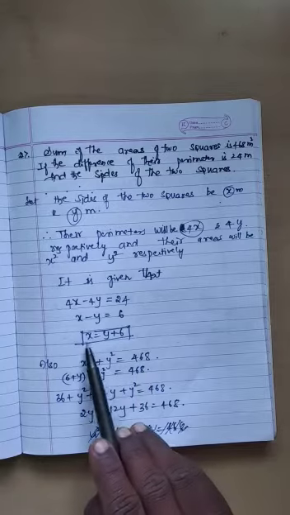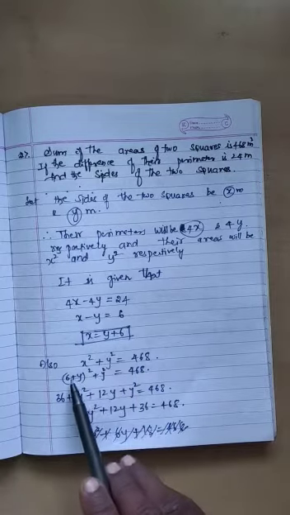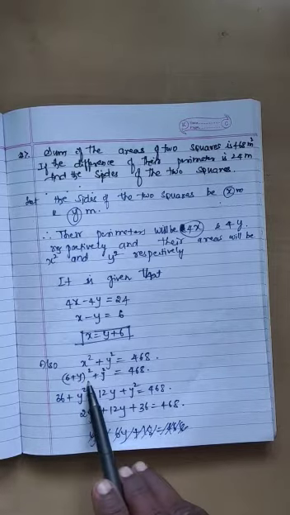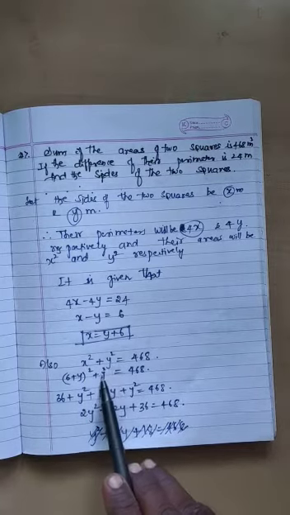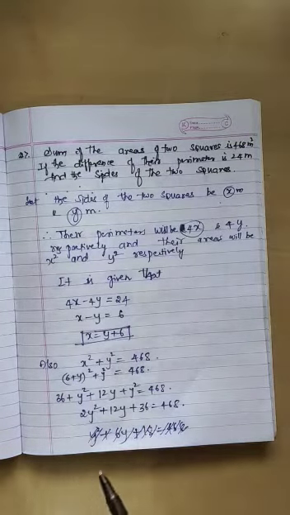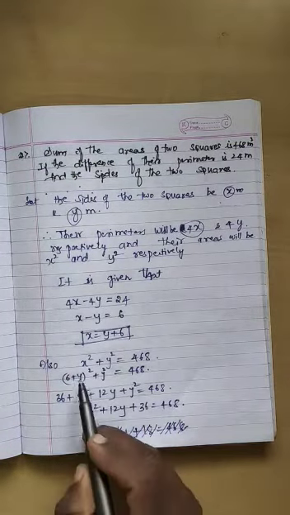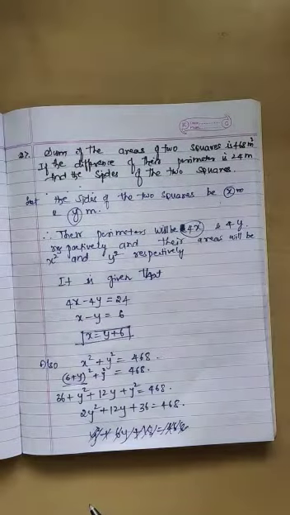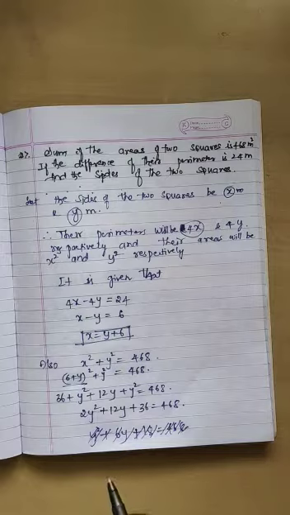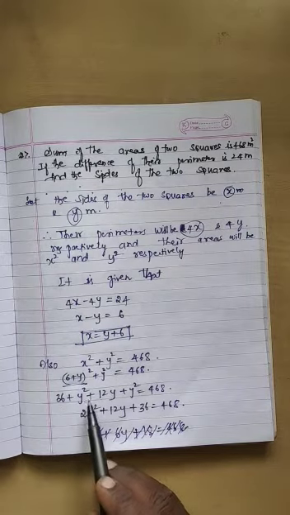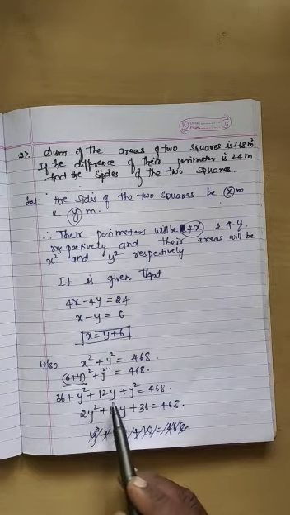Here, instead of x we take y plus 6, so y plus 6 whole square plus the remaining y square is equal to 468. Now it is in the form of a plus b whole square. We know that a plus b whole square is expanded as a square plus b square plus 2ab, right?